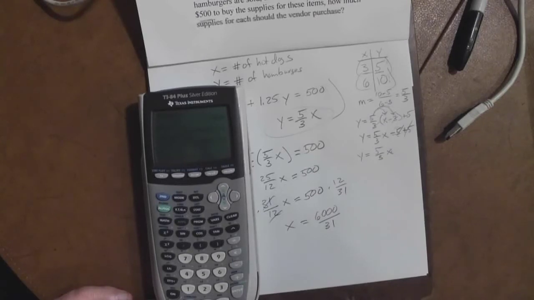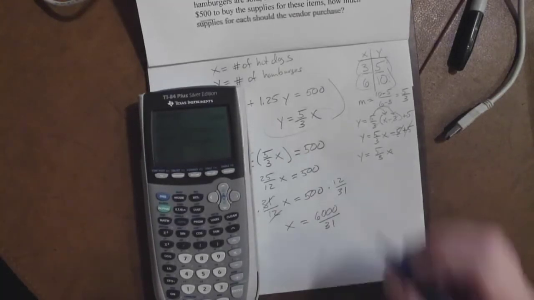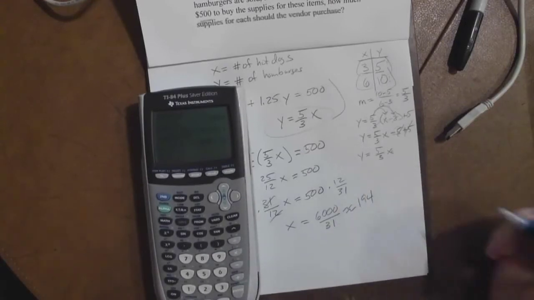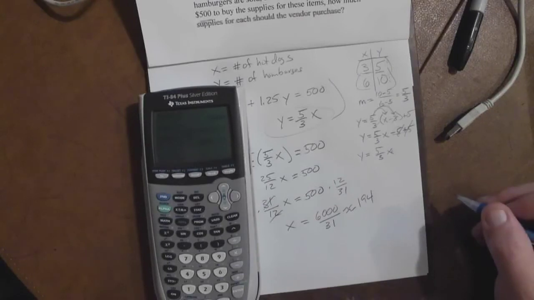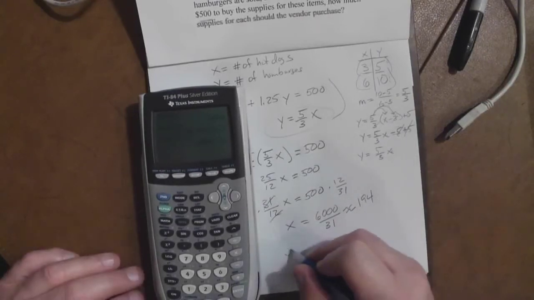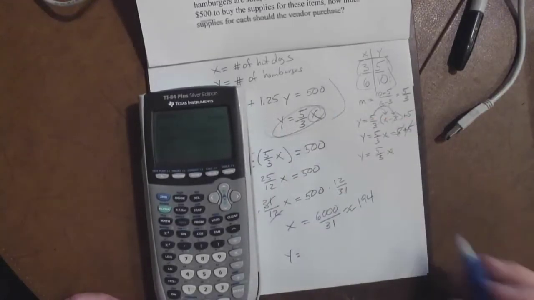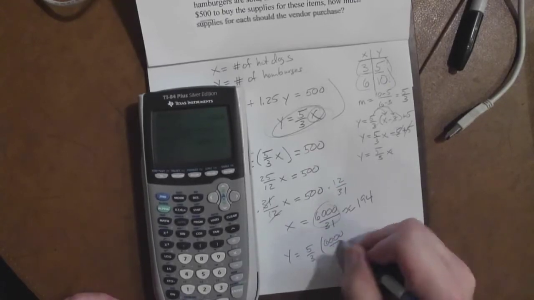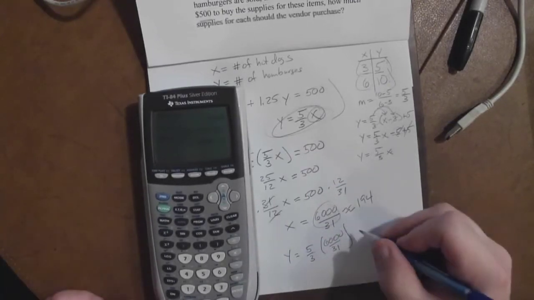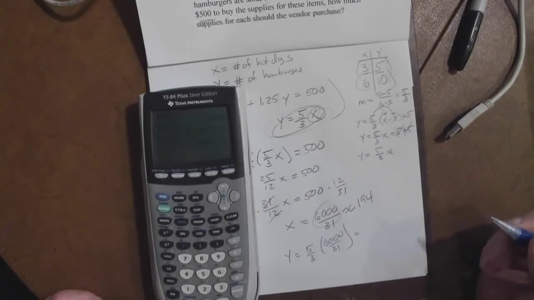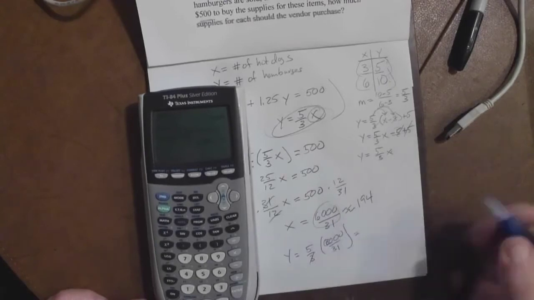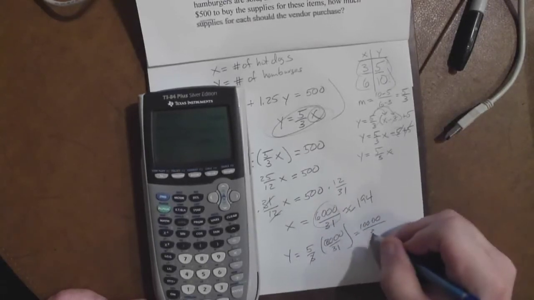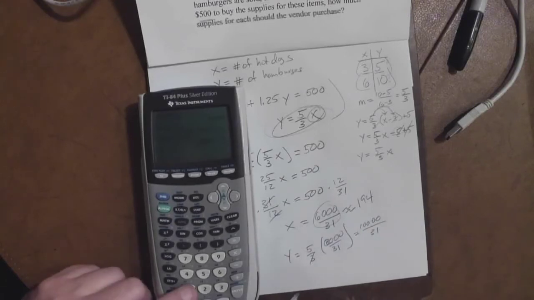Now it is asking not how much he bought, but how much he should buy. So if we interpret that back as its decimal value, that is about 194 items for X. Now, if we want to figure out Y, we might go back into this equation here and substitute in what we know for X. That would be 5/3 times 6,000 divided by 31. I'm going to use the fraction to make this accurate. We do get a little canceling here. That is 10,000 over 31.